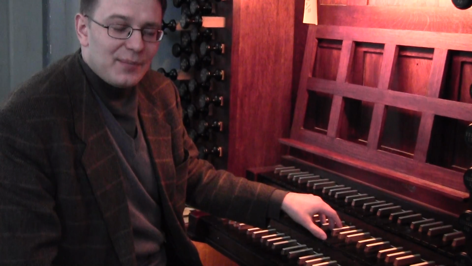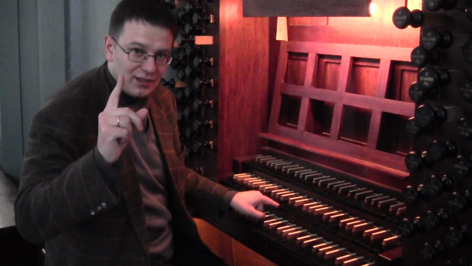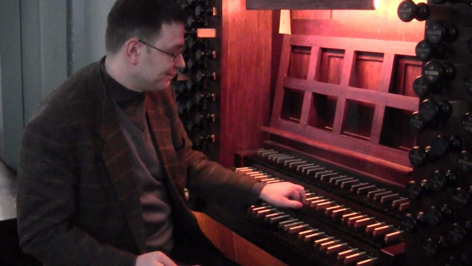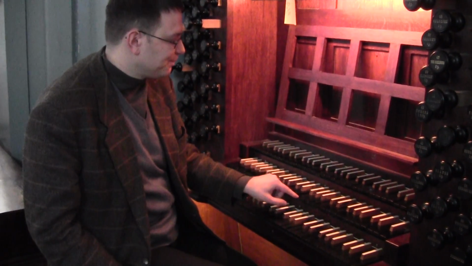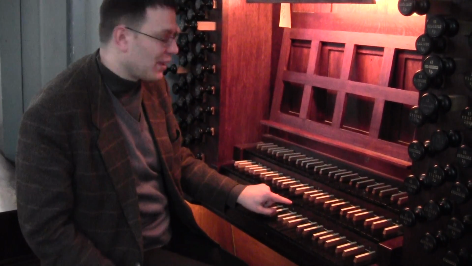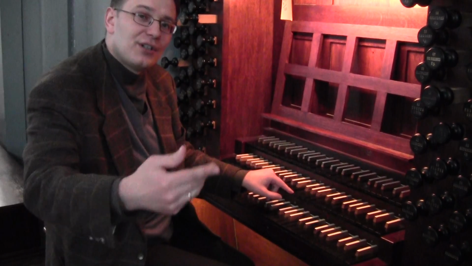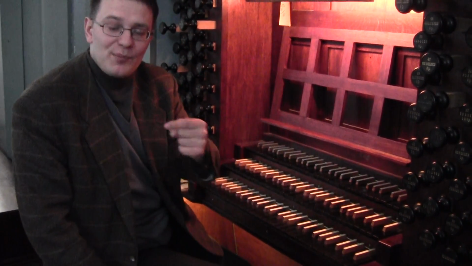So that means we have to avoid certain intervals. Tonic is the first scale degree, and the subdominant is the fourth scale degree, right? F major chord. So we have to avoid this relationship of the perfect fourth, because the distance from C to F is a perfect fourth, and also avoid C to G, right?